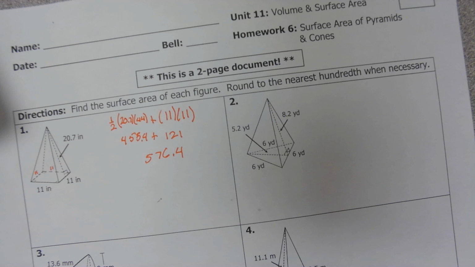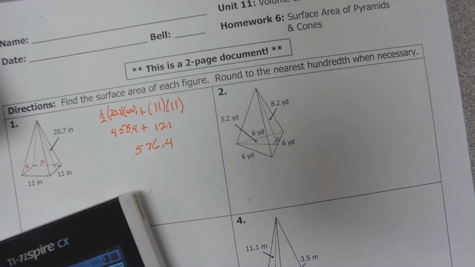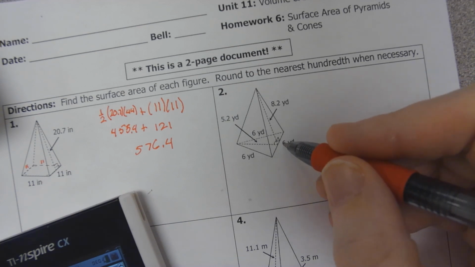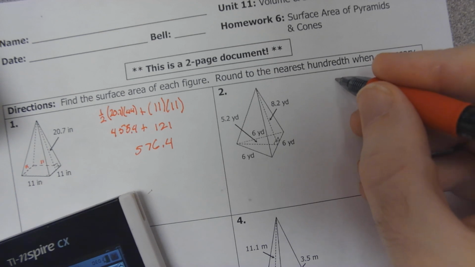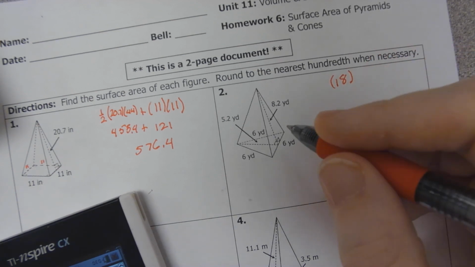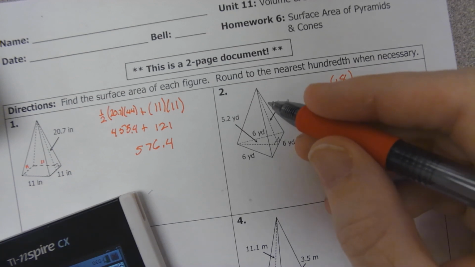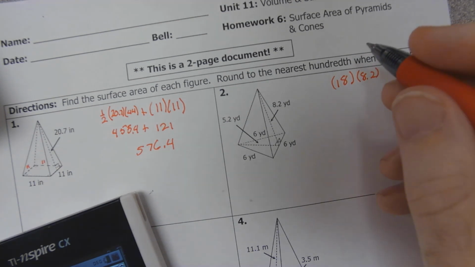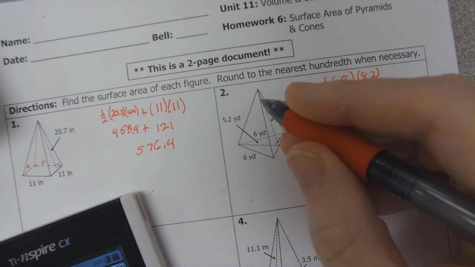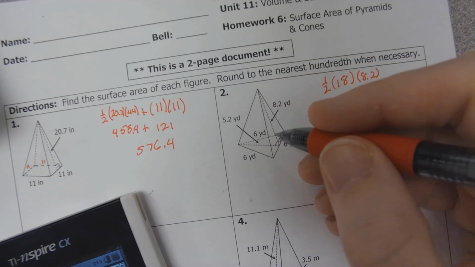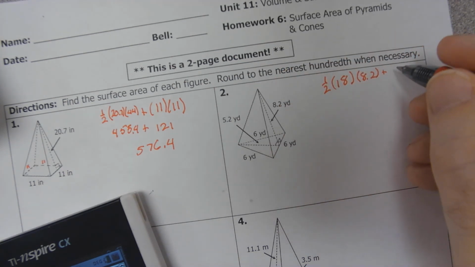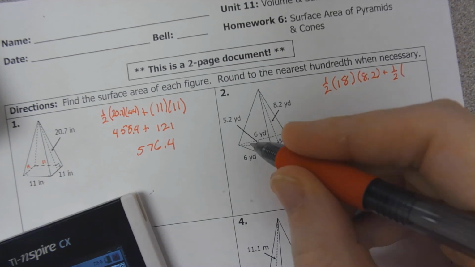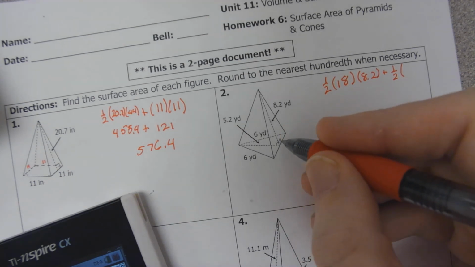Now, let's take a look at a triangular pyramid. Same idea. The perimeter, 6 plus 6 plus 6, that's 18. Then the slant height is 8.2, and we multiply that by half. And that takes care of the three sides. Then it's the area of the base. Well, the area of the base is 1/2 the base, well, that's where the right angle meets the height.